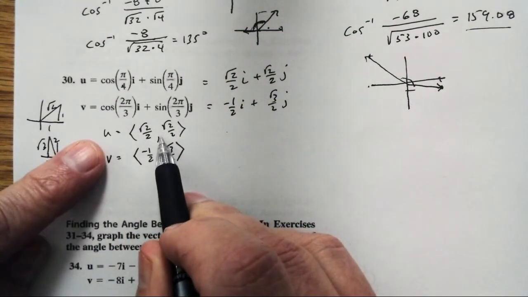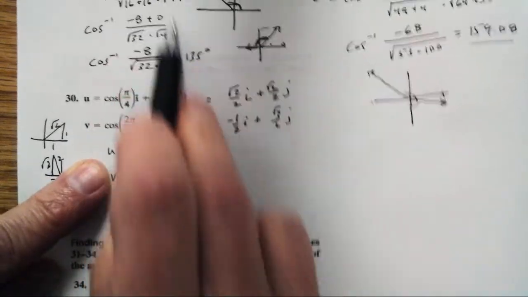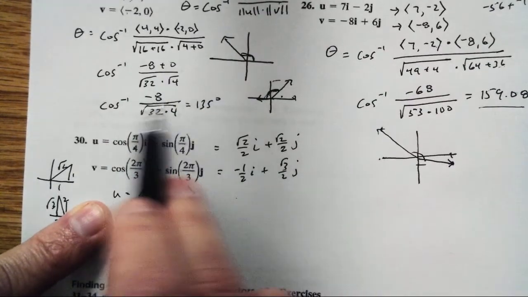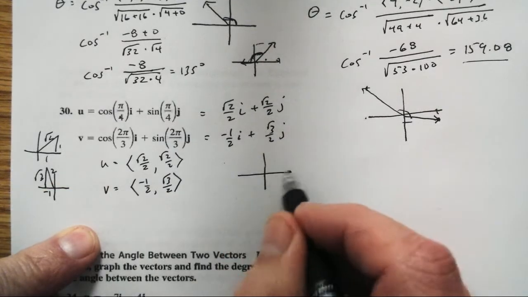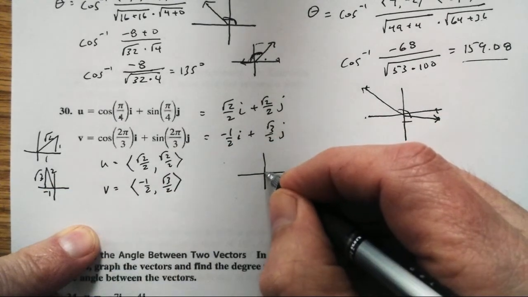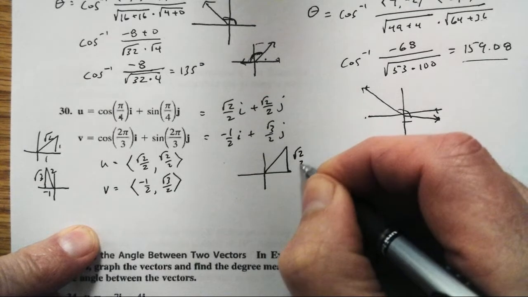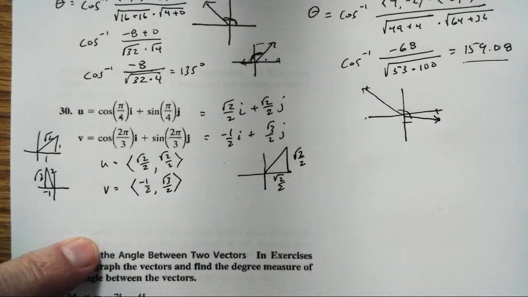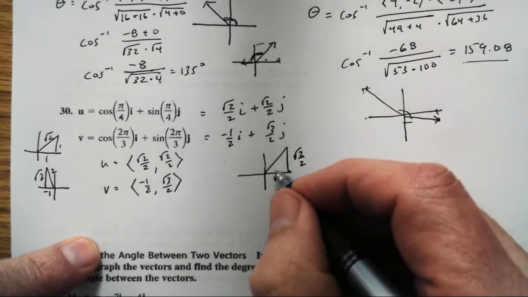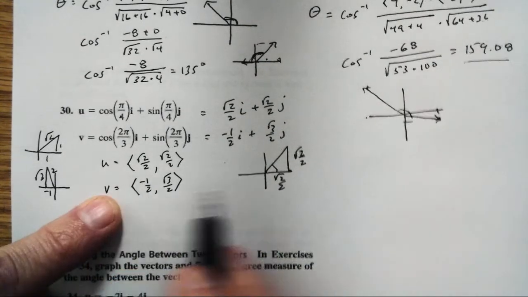Well, let's just sketch u and see. Maybe since they're nice angles, it'll work out without even going to the formula. So here is square root of 2 on 2, square root of 2 on 2. It's right here. And those are 45 degrees right here. And here is negative 1/2.